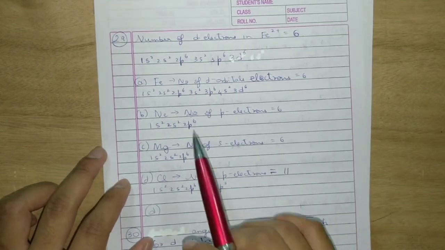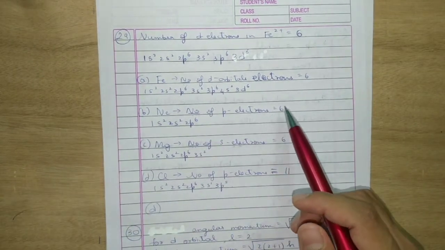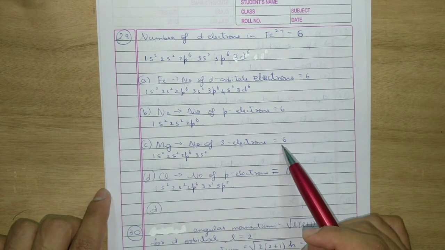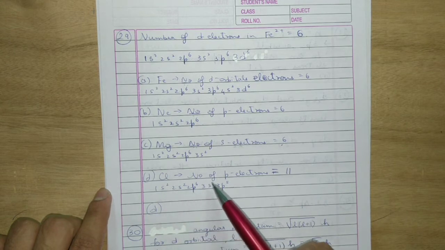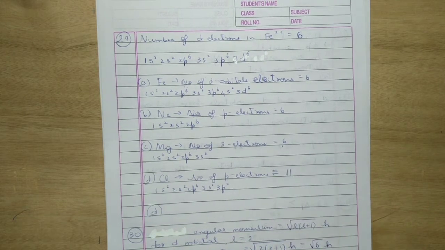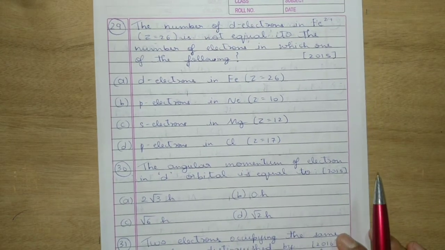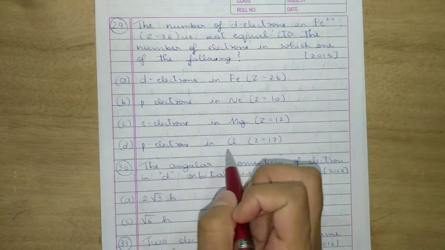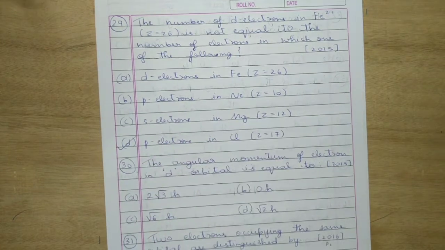Option B is neon. Number of p electrons is equal to 6. You can count here. And in magnesium, number of s electrons is also 6. But in chlorine, number of p electrons is 11. So the number of electrons in Fe2 plus is not equal to p electrons in Cl. So option D is the right one.